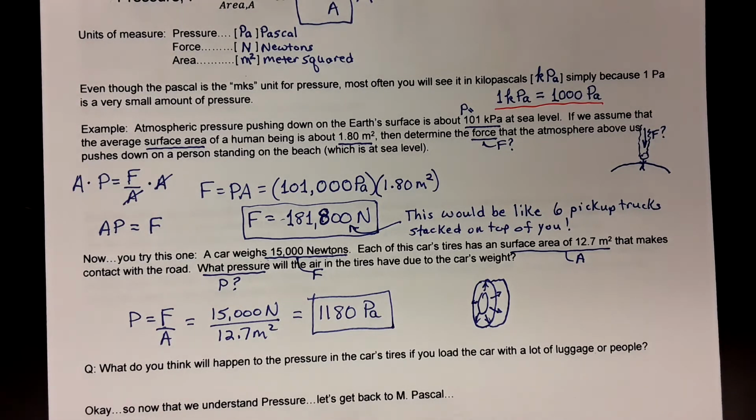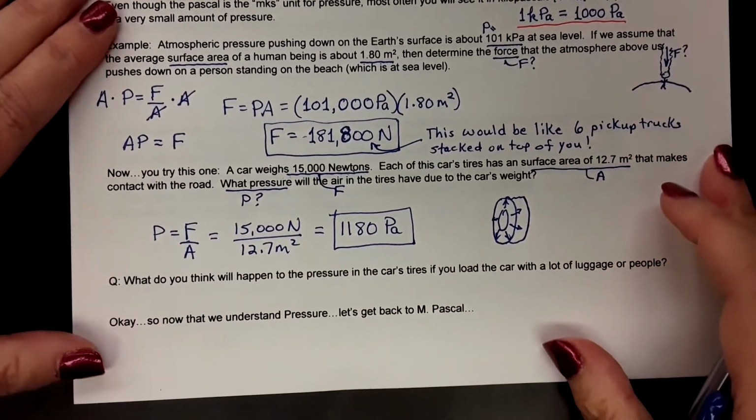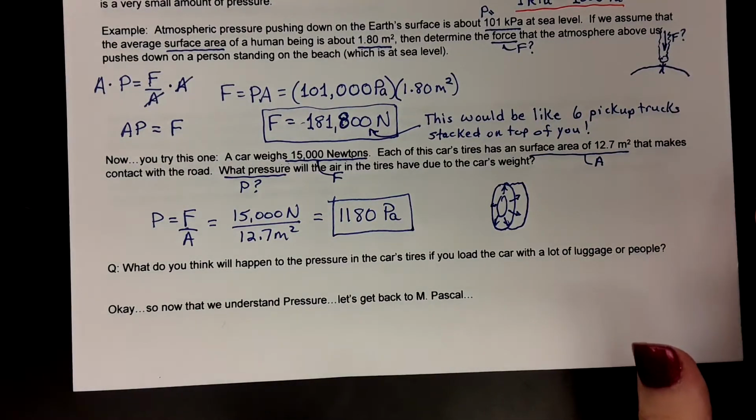Oh, more bells, they're testing. More tones. Ugh. All right.